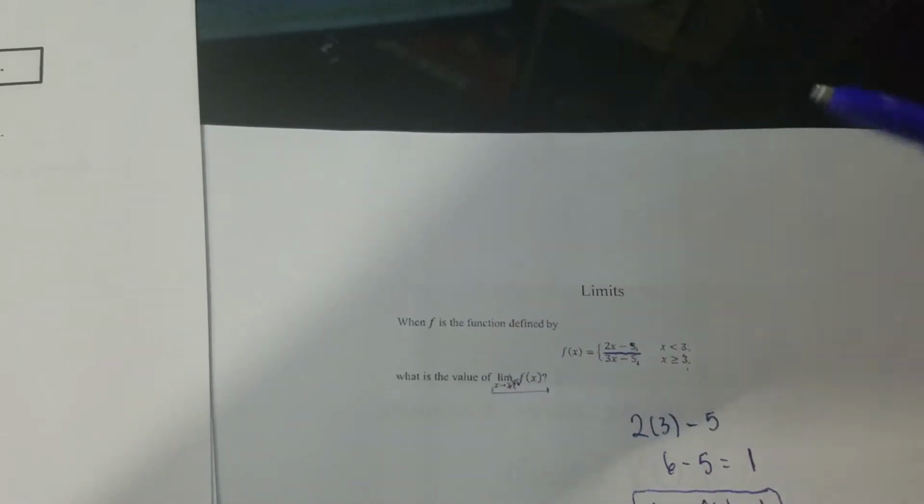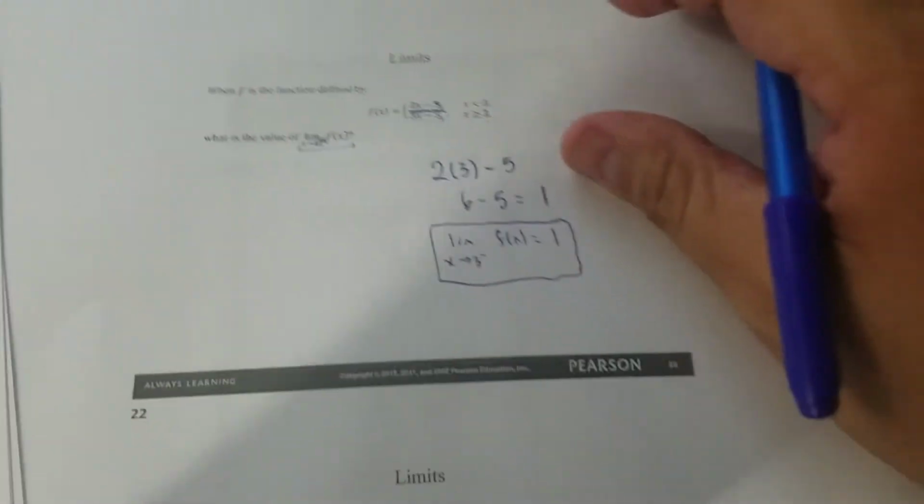Had it asked for the positive side, had this been a little plus sign, that means more than, I would have used the top equation, sorry. Okay, so moving forward, guys, this should be like a super easy question for y'all.